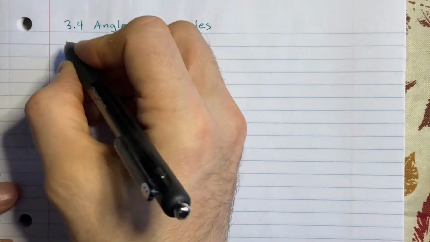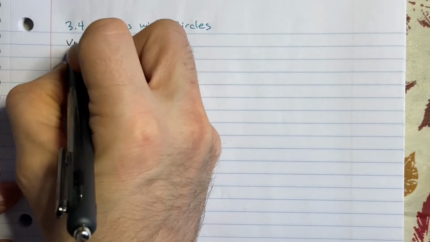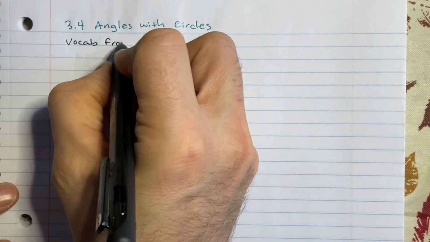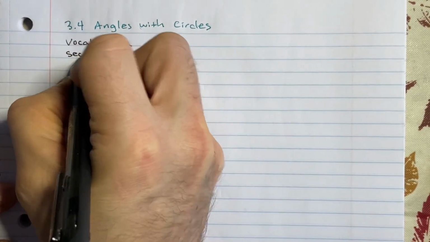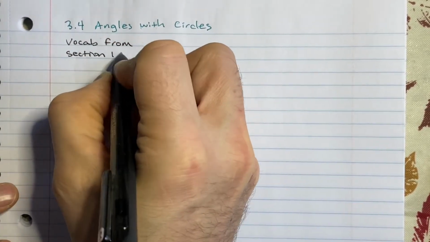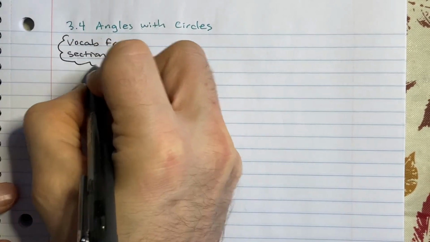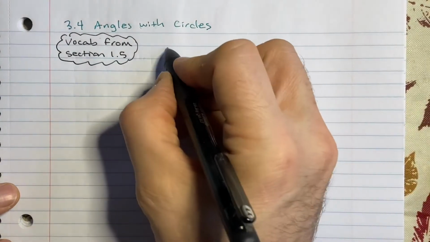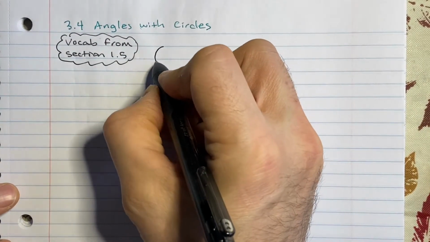We need some vocabulary from section 1.5 first. So I'll say vocab from section 1.5. And what we need to do is include 5 pictures of circles here that we're going to label.